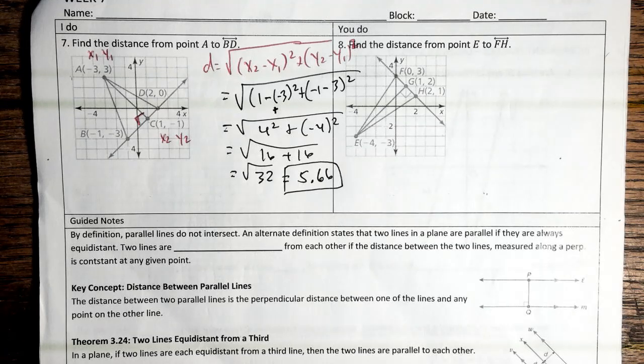All right, number 8. This is a you do. Please pause the video here. I'm going to wait about 3 seconds to give you a chance to pause it before I start. Try to work the problem. Once you're done watching, let's see how you did.